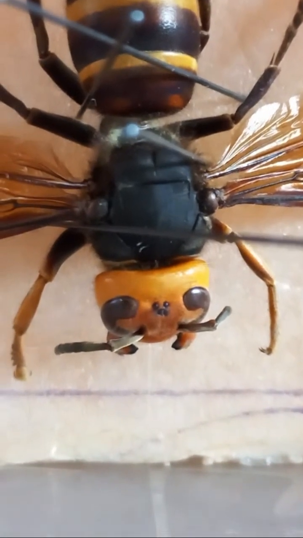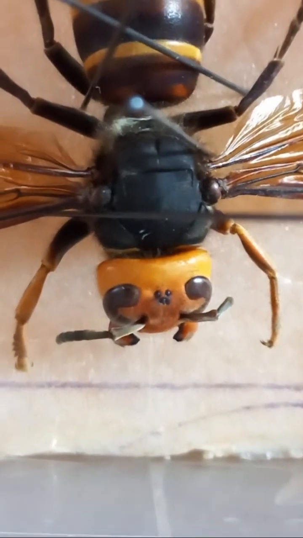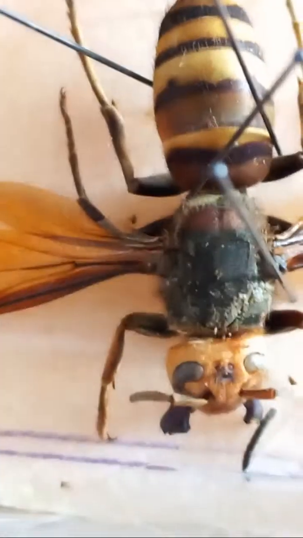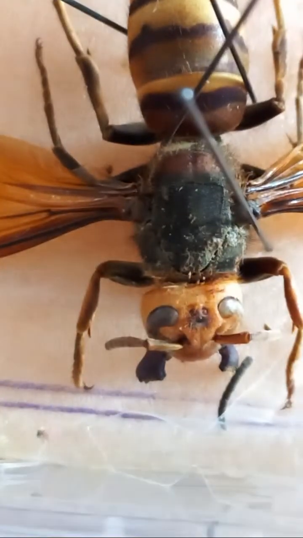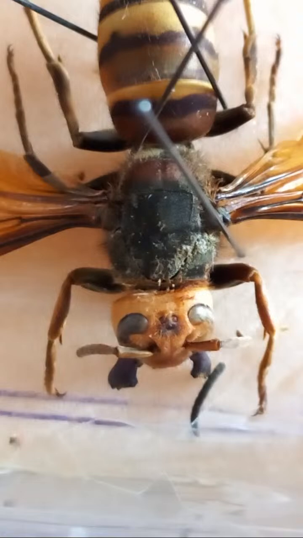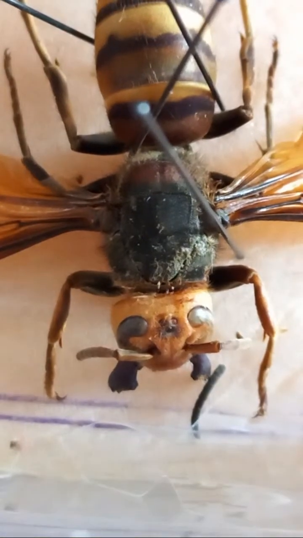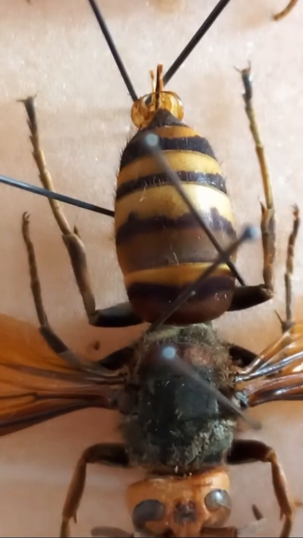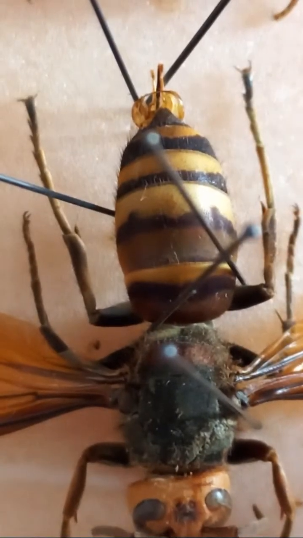See here, the head is yellow, 2 compound eyes, and 3 simple eyes. And this is Vespa analis with a hidden sting.